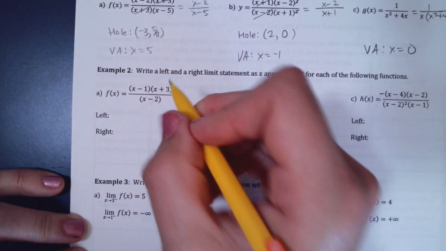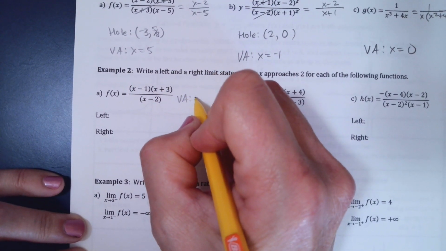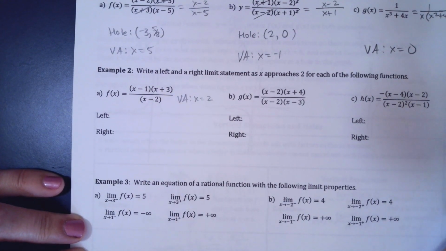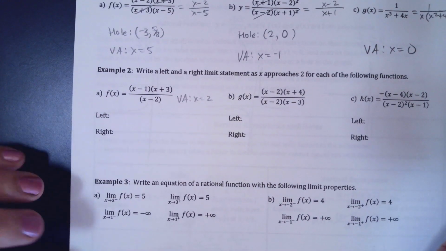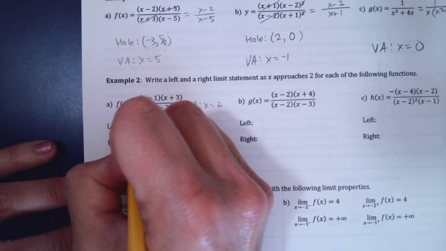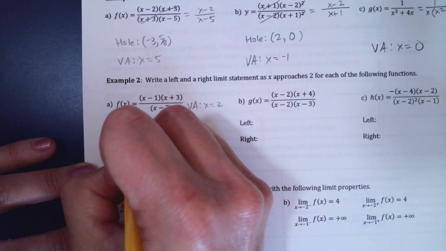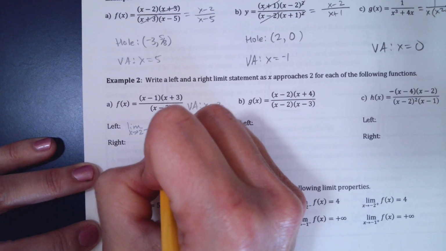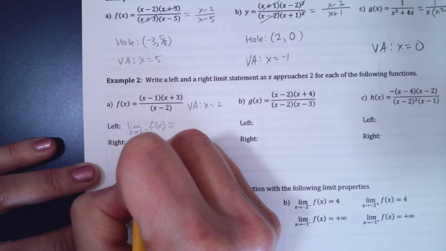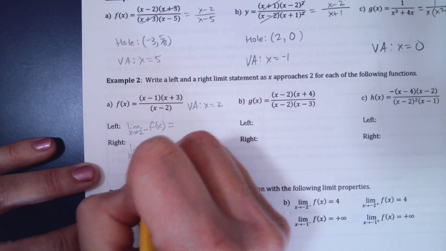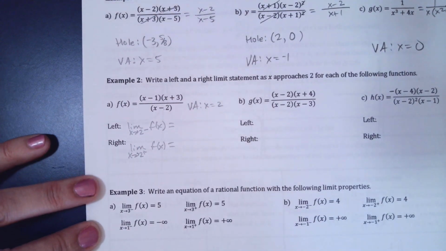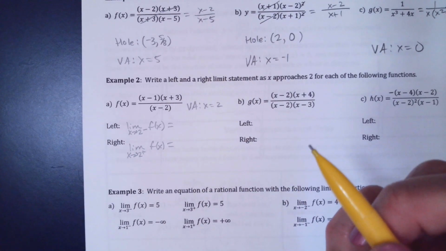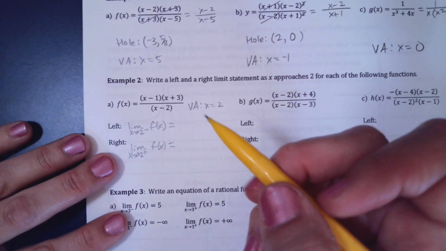So there's no cancellation, so that means I have a vertical asymptote at x equals 2, right? So a vertical asymptote means to the left and to the right, I'm going to go to infinity or negative infinity. So my limit, as x goes to 2 from the left, put a little negative sign, of this function is, and down here my limit as x goes to 2 from the right of f of x is.